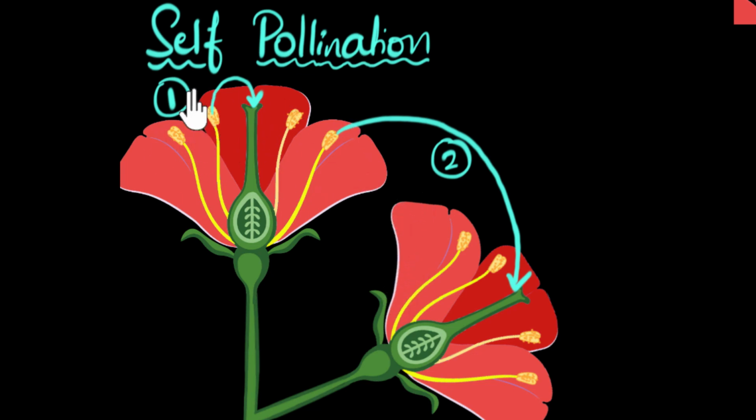So these are examples of self-pollination. For the first one to happen, the flower needs to be bisexual, meaning it has both the male and the female reproductive parts. Only then can it do this. On the other hand, if the flowers are unisexual, they can still self-pollinate this way: a male flower can transfer pollen grains to a female flower belonging to the same plant.